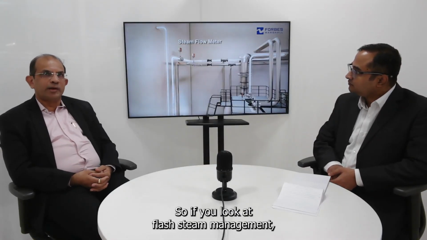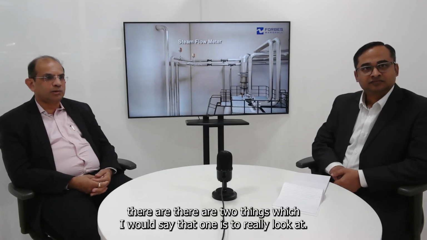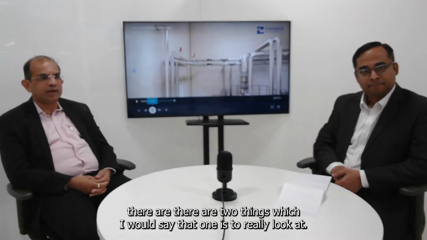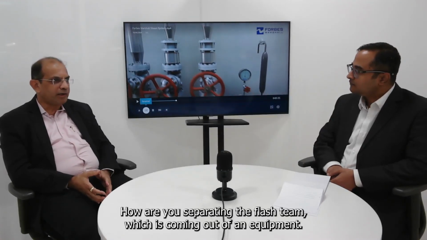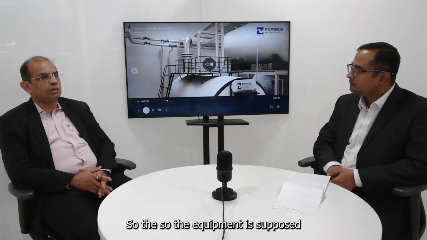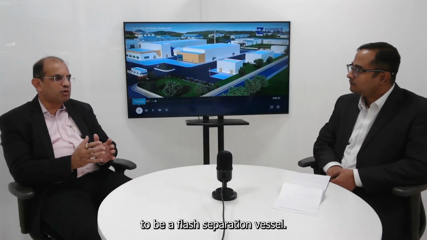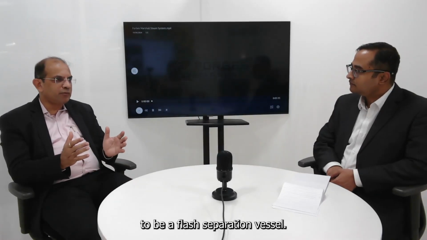So one of the first questions we have is, what are the safety concerns associated with flash steam in an open condensate system? If you look at flash steam management, there are two things I would say. One is to look at how you are separating the flash steam which is coming out of an equipment. The equipment is supposed to be a flash separation vessel. Many companies will define it as a flash vessel.